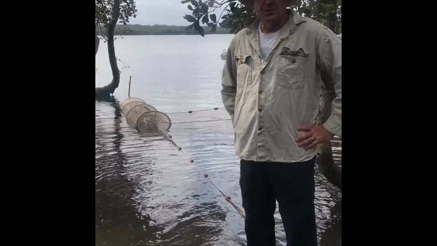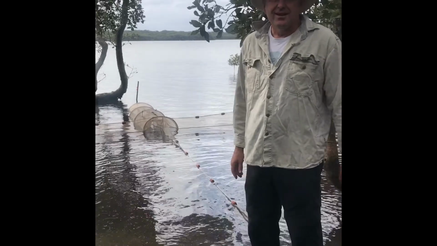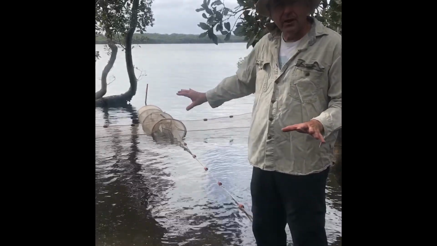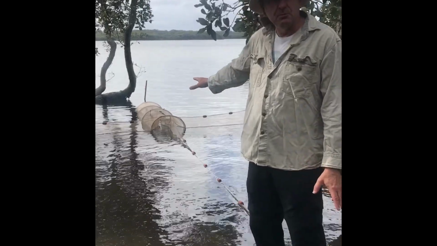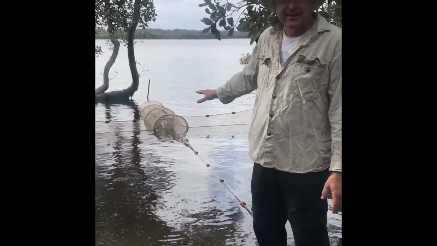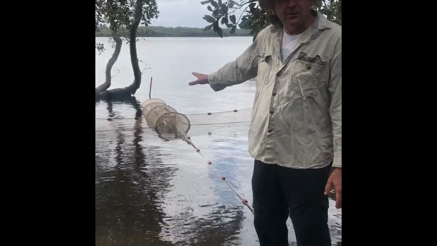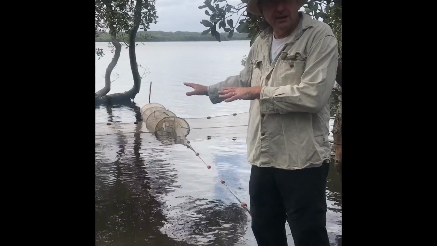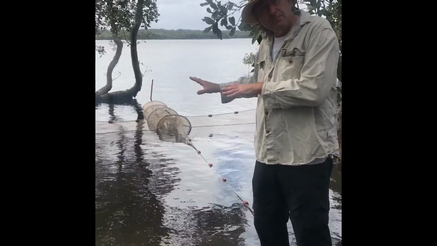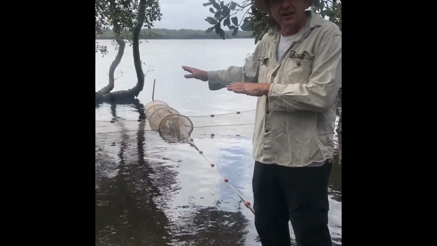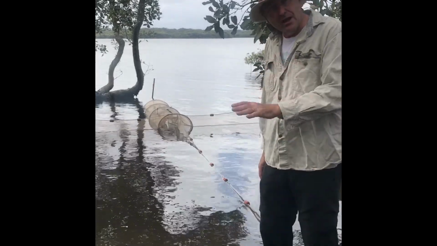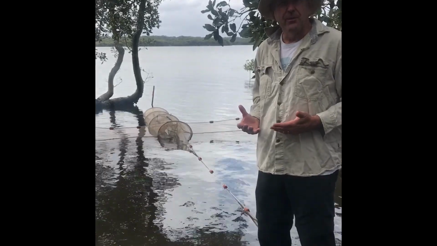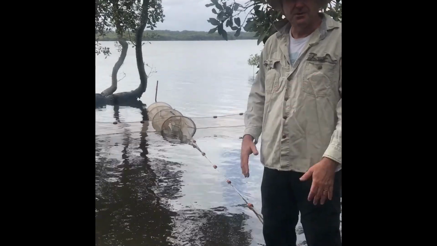Okay, we've now installed the Fyke Net. Tide's come in, and all going well, the fish on leaving the wetland will be intercepted by one of the wings of the Fyke Net and find their way into the funnel. Once they're in there, they won't be able to get out. They'll simply back up against the end of the Fyke Net and stay there until the tide has receded, at which point I'll come and retrieve them from the net, preserve them, take them to the laboratory.